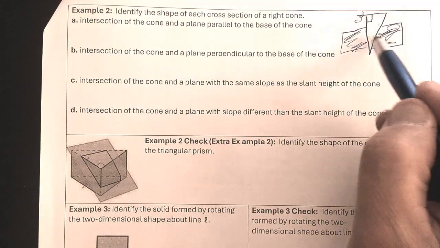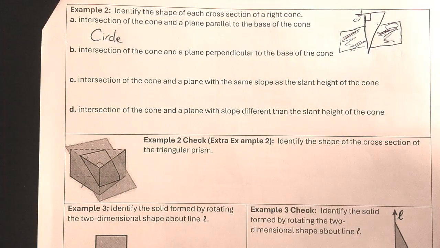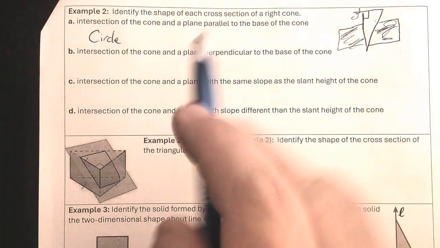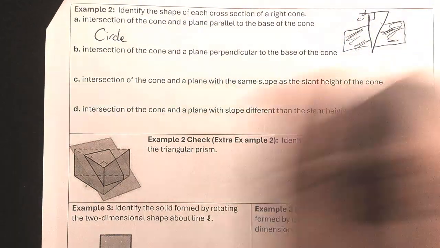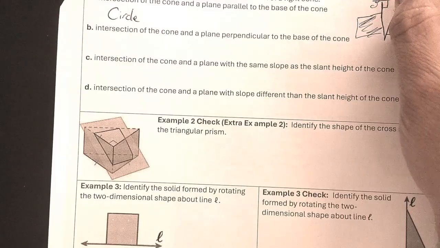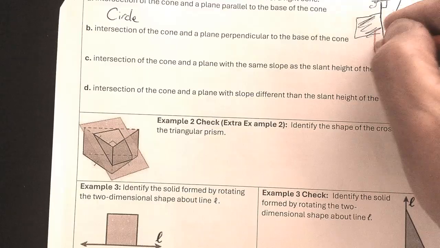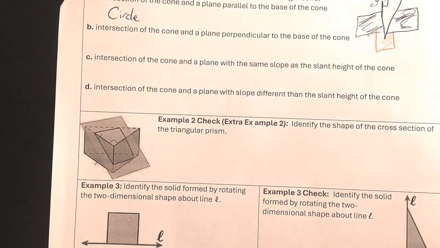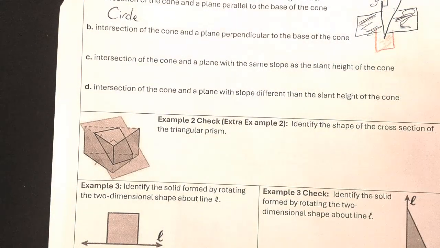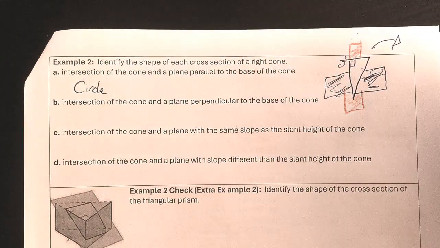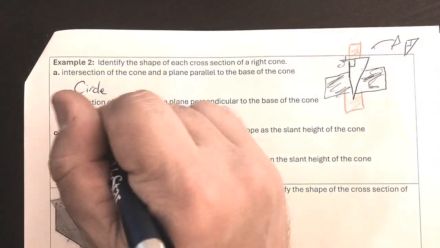But, so the base of this is a circle. If you cut it with a plane, it's going to be a circle. All right, so the intersection of the cone and the plane perpendicular to the base. So if we cut it, let's do this. So I'm going to put this over here. So if we cut this cone that way, we're going to end up with a right triangle.